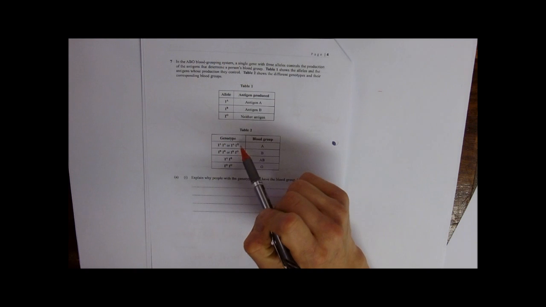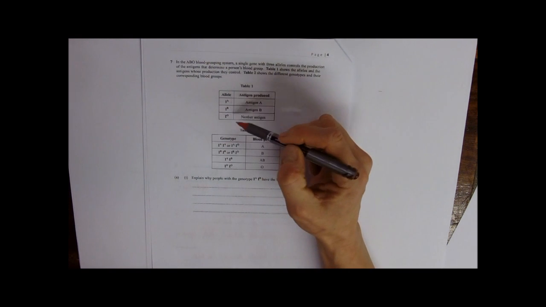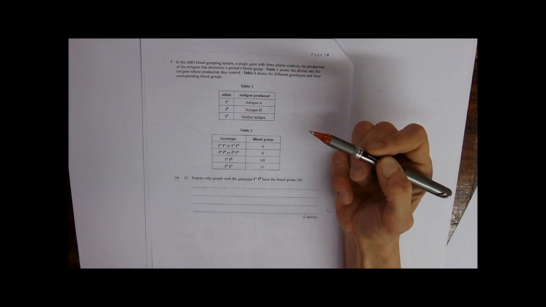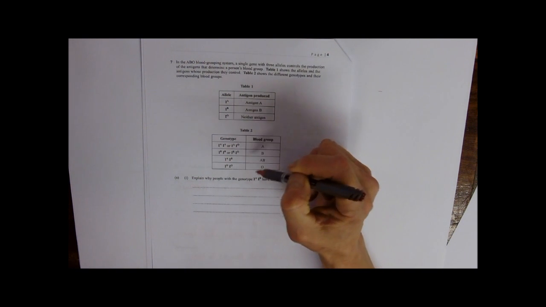We've got alleles determining a person's blood group. Table 1 is the actual alleles themselves. So there's 3 different ones we could possibly have. And then table 2 gives us our genotypes.